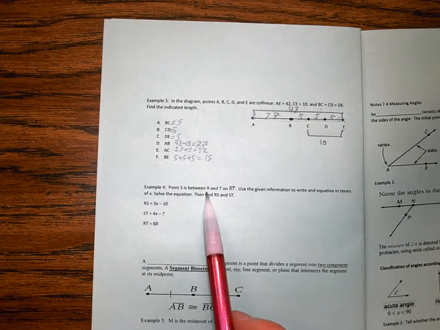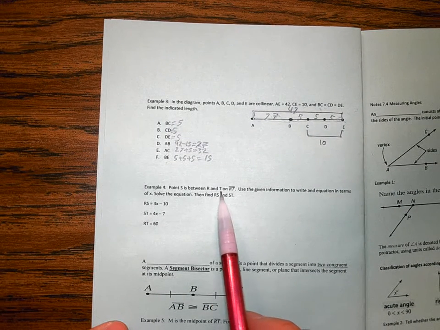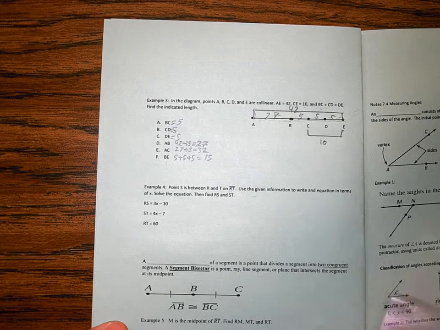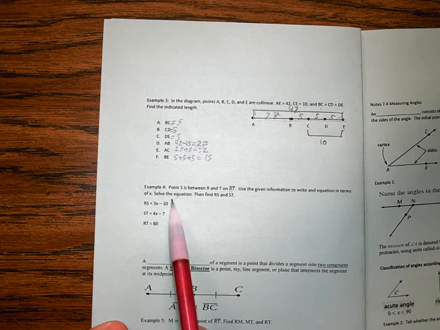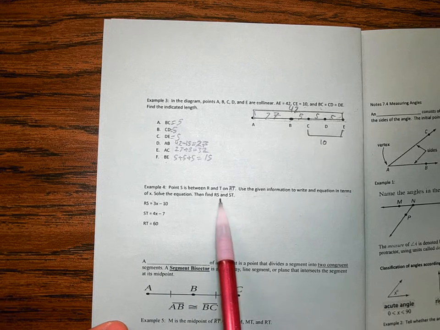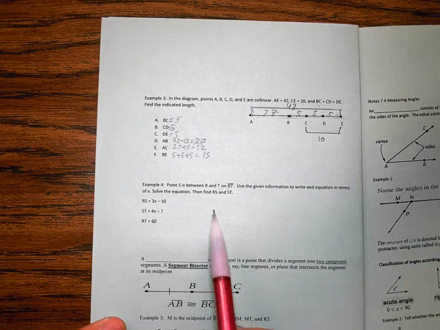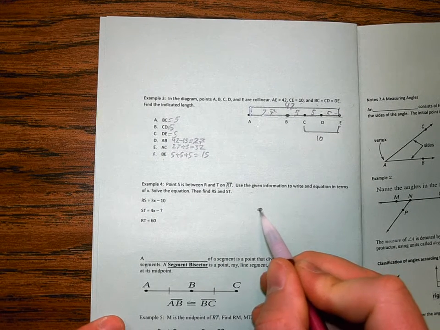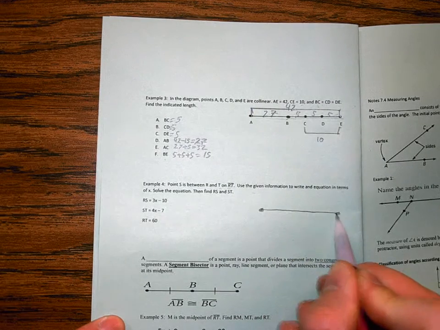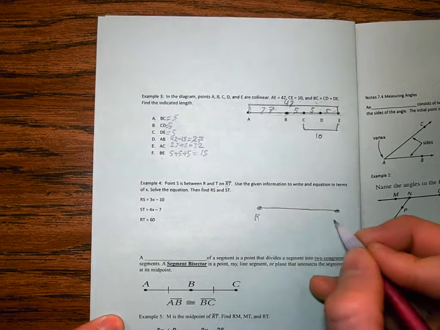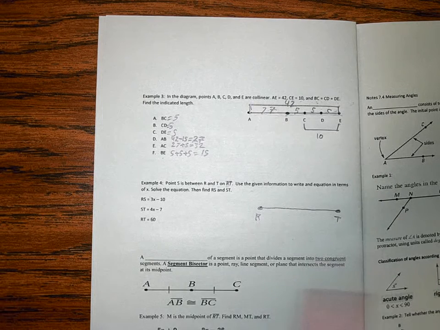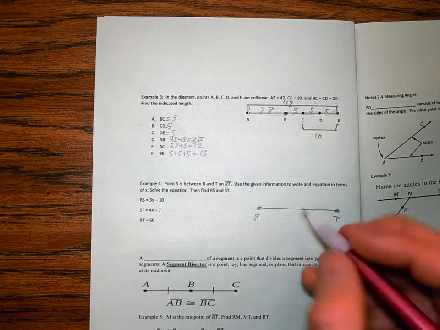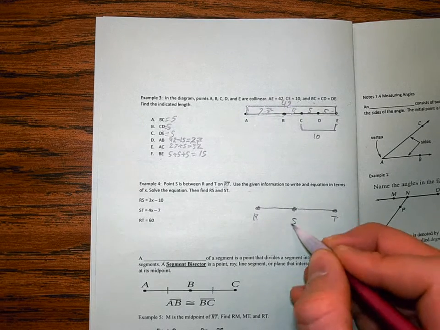Okay, point S is between R and T on the segment RT. Use the given information to write an equation in terms of X. Then solve. Then find RS and ST. Let's draw this. My segment RT. Point S is between R and T. Right? Like, so just anywhere in here. Doesn't matter what.